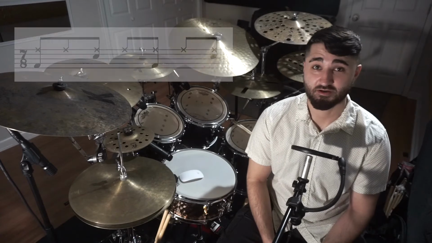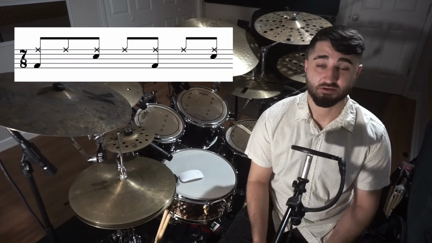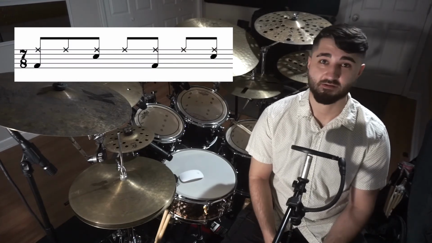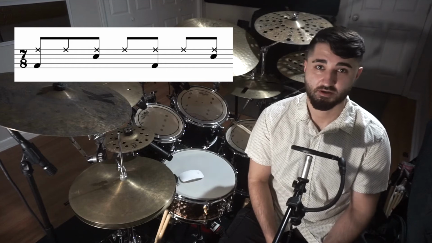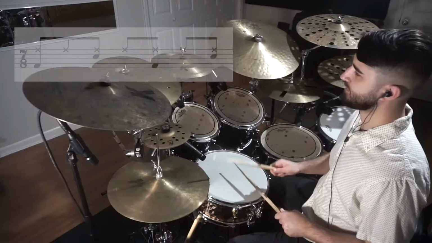The next time signature is going to be 7/8, which is obviously 1 eighth note less than a full 4/4 measure. So the beat looks something like this.